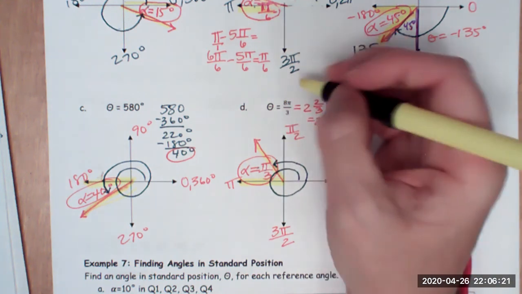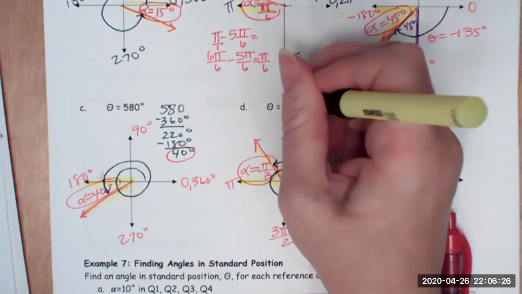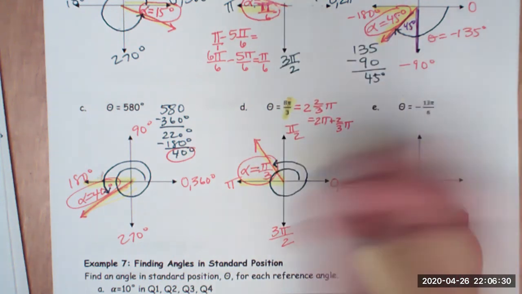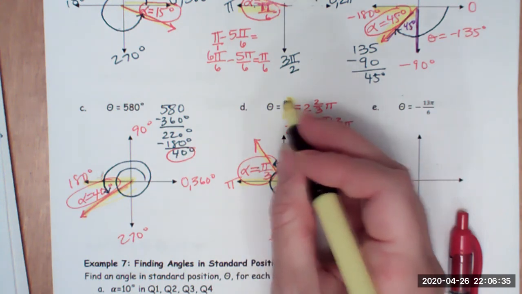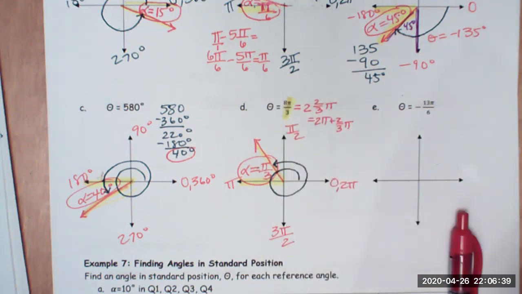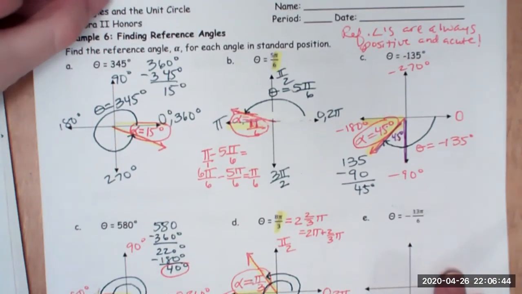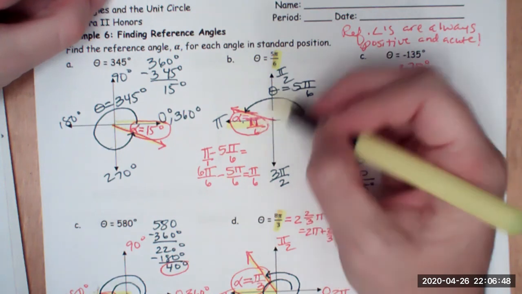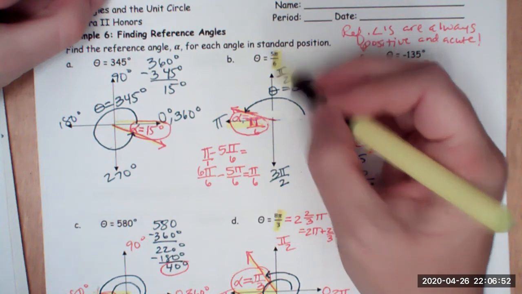Okay, now notice here, you notice how we got a result of pi over 3, and this is a multiple of pi over 3, 8 pi over 3, okay? So let's look back up here at B. You notice we got pi over 6 for our answer, and that the original theta was a multiple of pi over 6, okay?